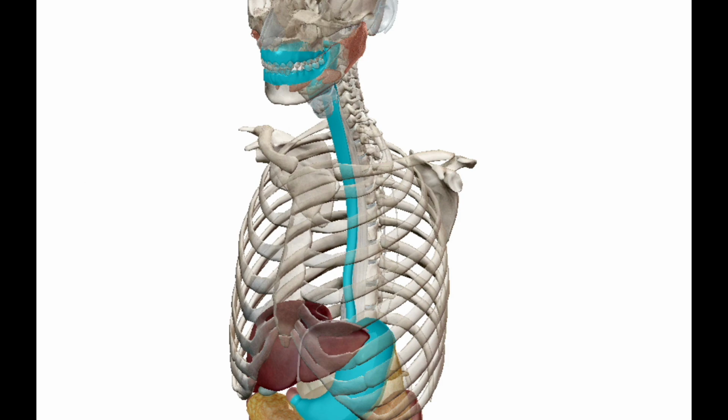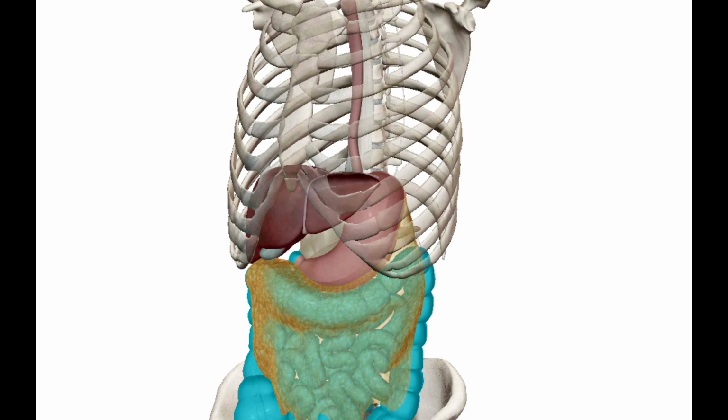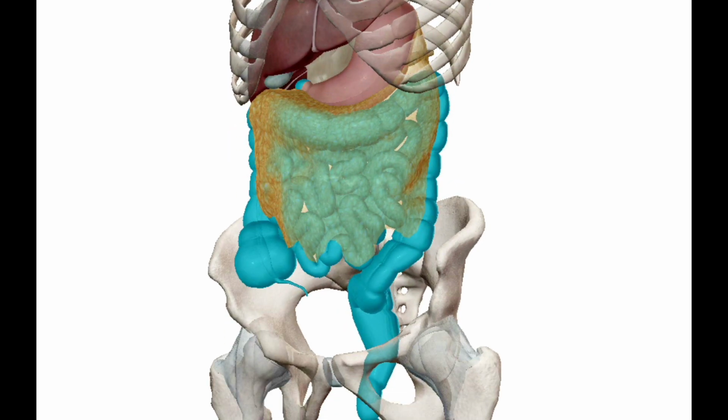In this video, we're taking a look at the digestive system, and we're looking here at the upper half, the upper alimentary canal, which starts at the mouth and ends at the stomach. And then the second half, or the lower half, the lower alimentary canal, begins at the duodenum and ends at the anus at the bottom.